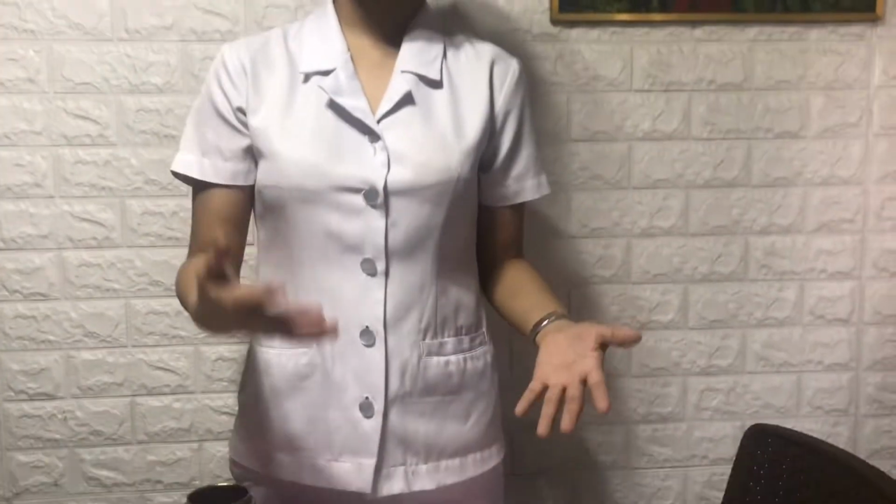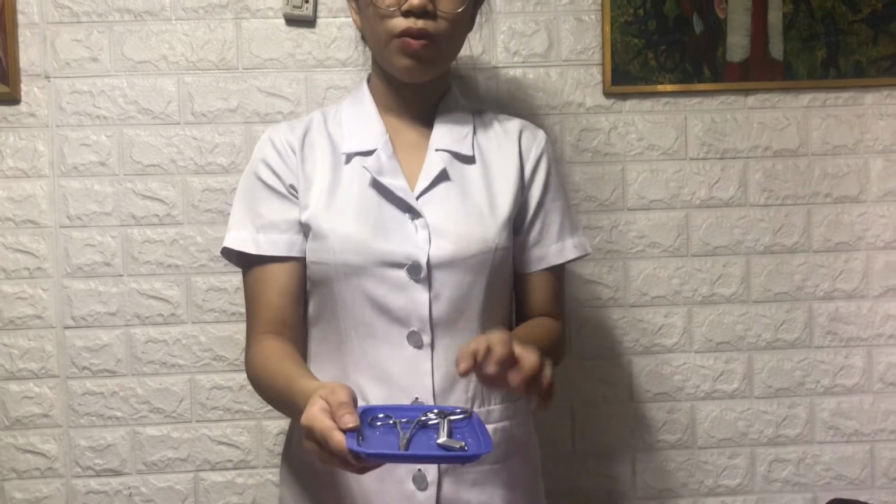Next, we need to prepare all the materials that we need. These are the materials that I will be using. First, since I don't have a kidney basin, let's just pretend and use this instead. Next are the forceps that we'll be using, this one and this one. Next is the lubricant that we'll be using for smoothing the catheter. The betadine and the cotton ball.